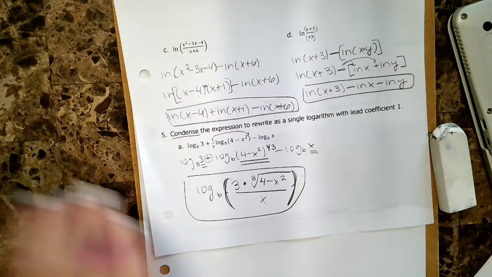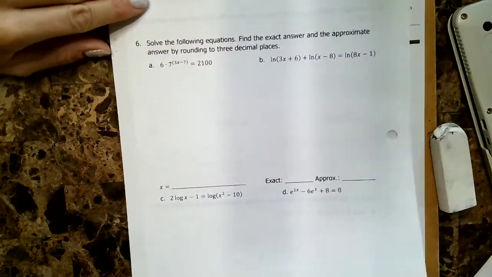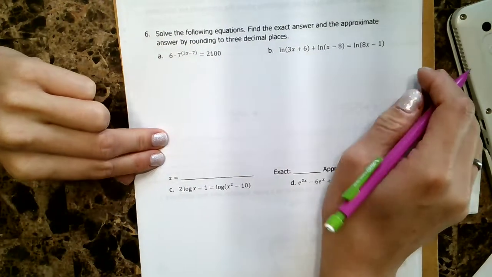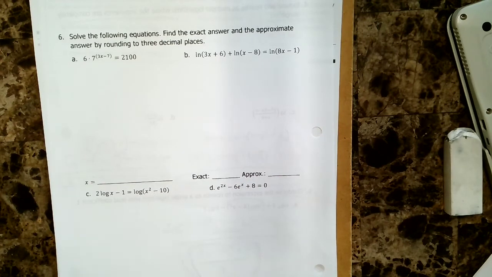All right, you have a star on the next one, so it looks like B is good. You have a star on 6A. So 6B, let's see, you multiplied.